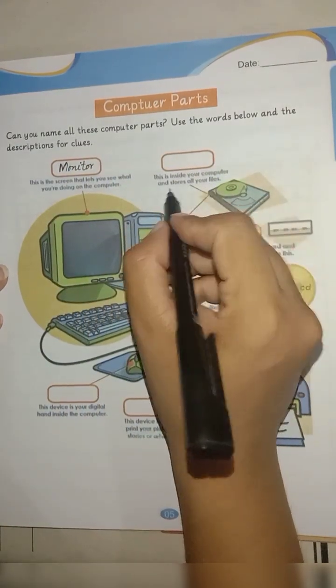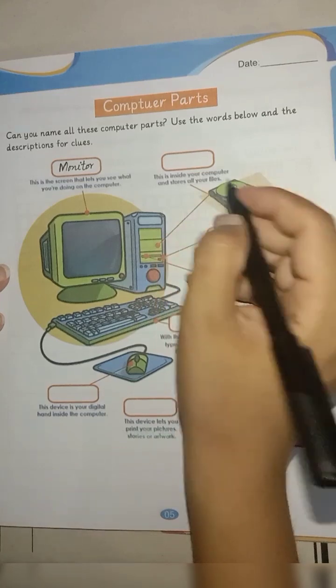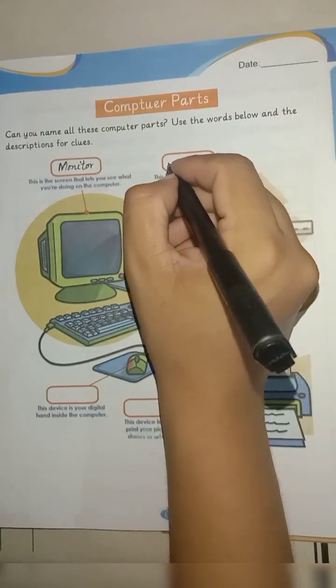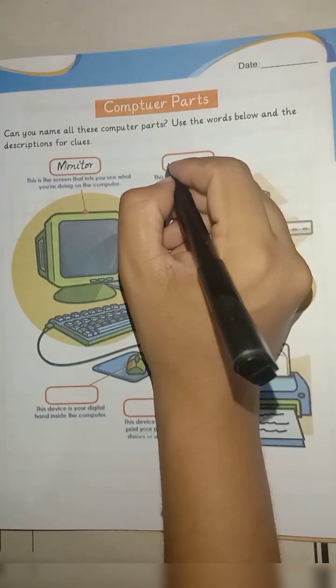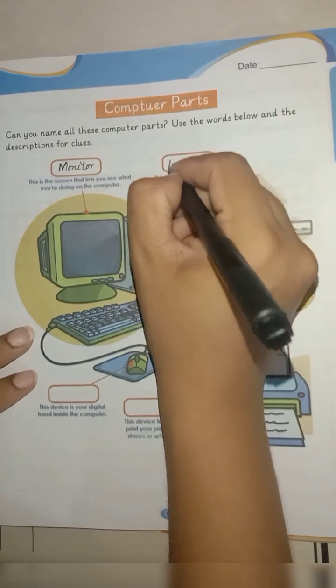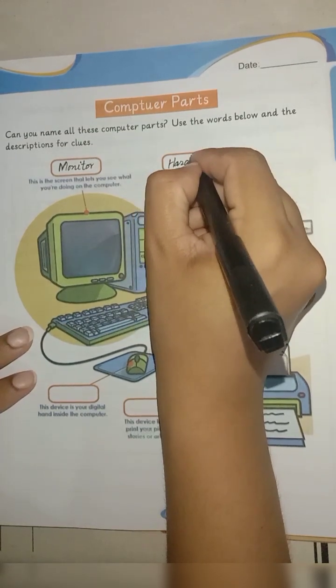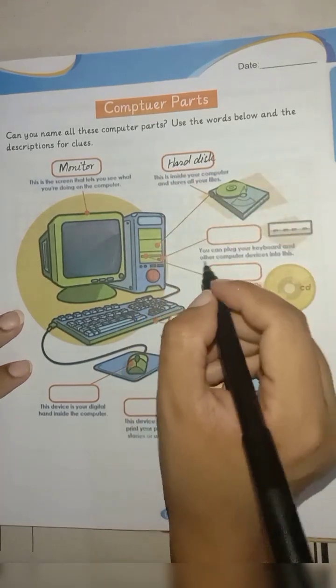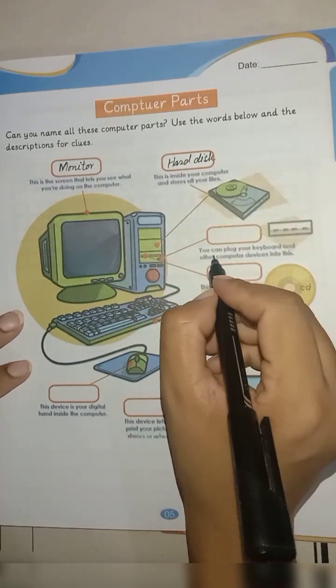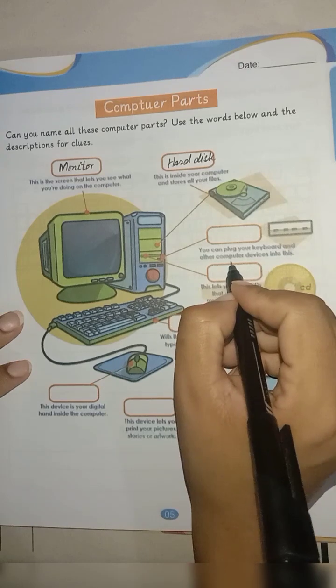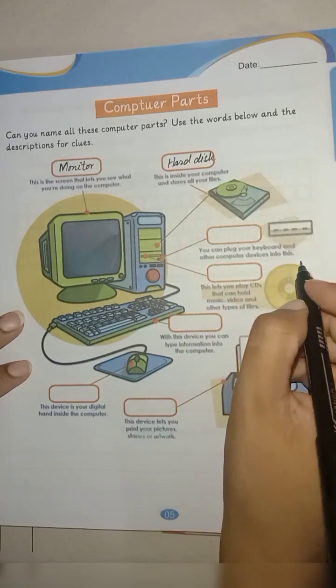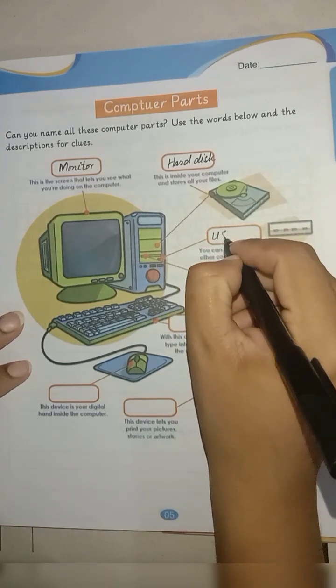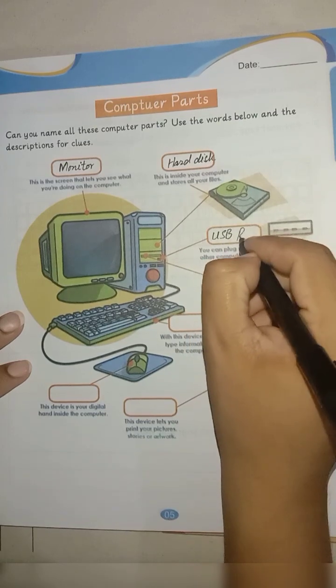This is the inside of your computer and stores all your files. Hard disk. You can plug your keyboard and other computer devices into this USB port.